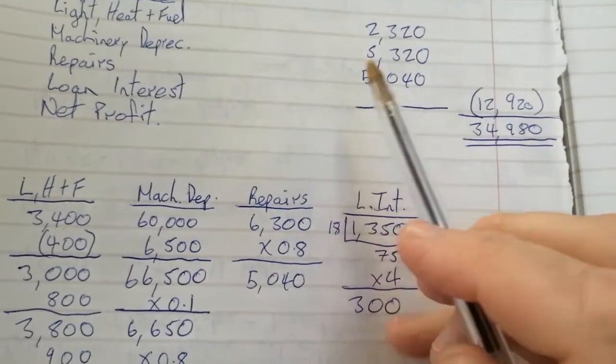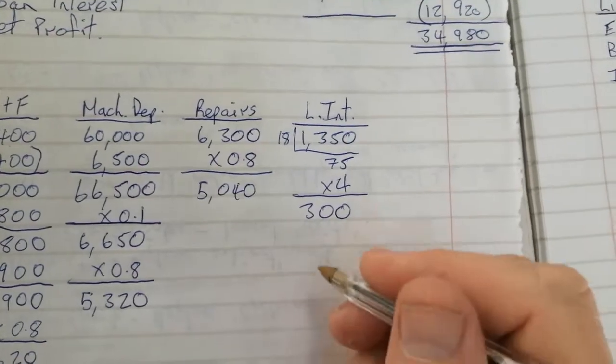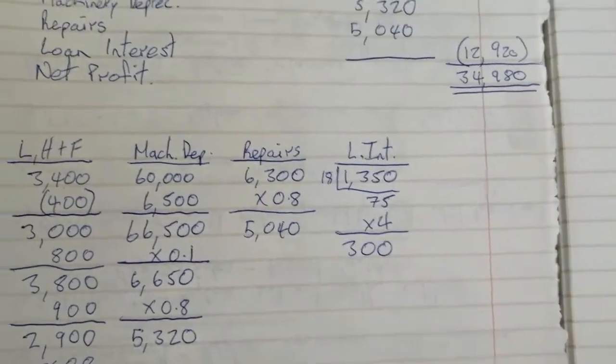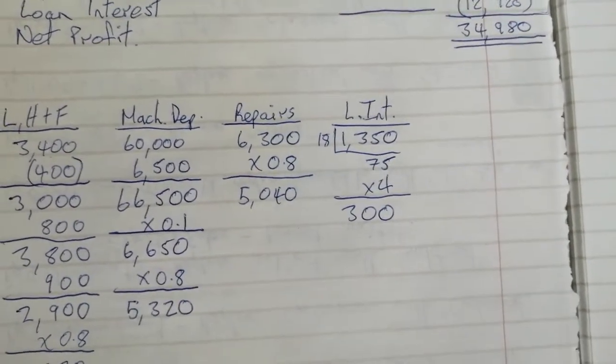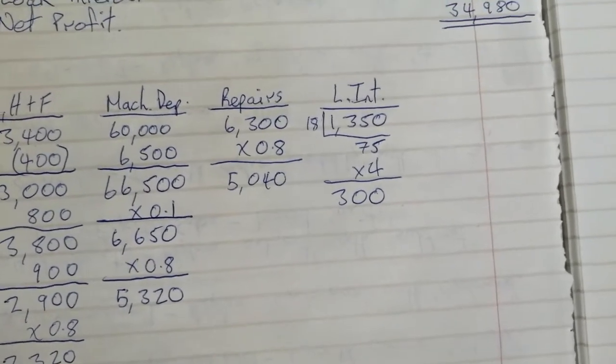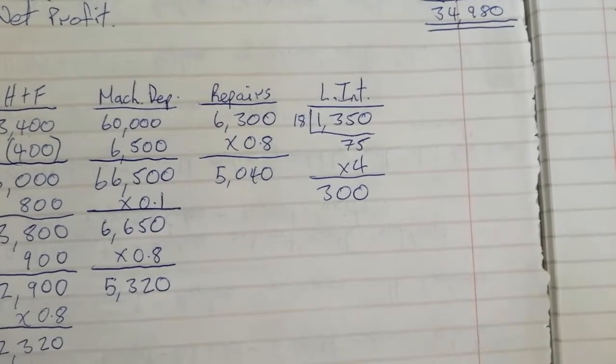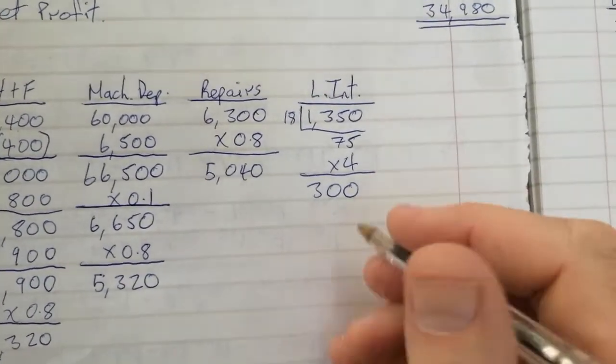But again, just like the other ones, we don't include the full amount here. We work out drawings here. The interest is probably a mortgage interest or something maybe on the farmhouse, and the farmer is living in that farmhouse, so the farmer should pay some of the interest on that loan they got to buy the farmhouse.